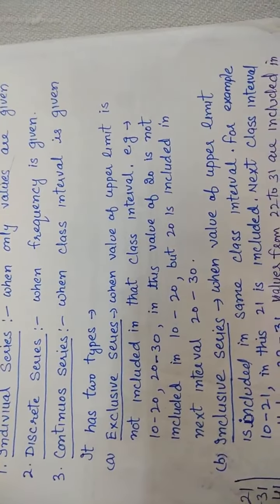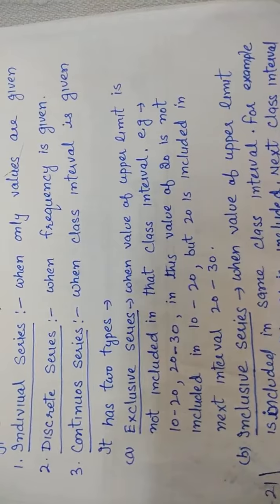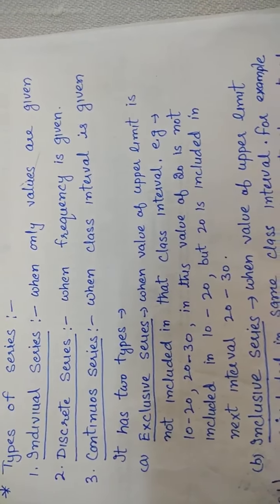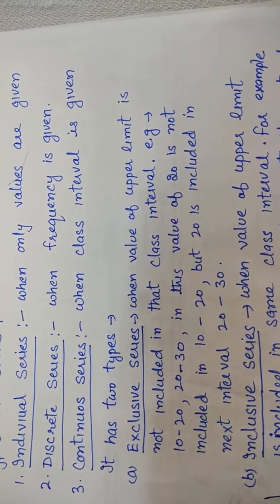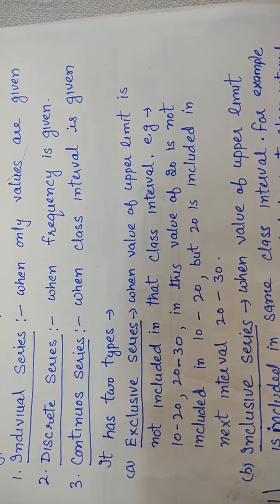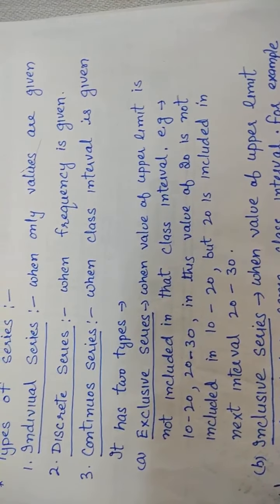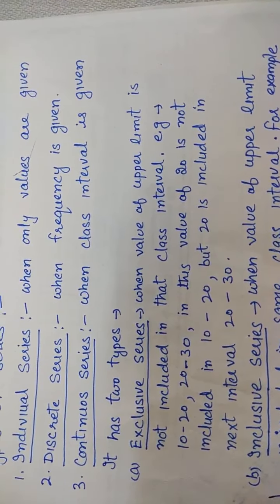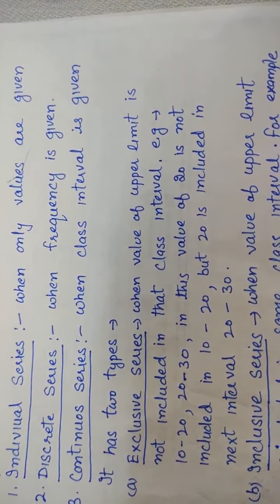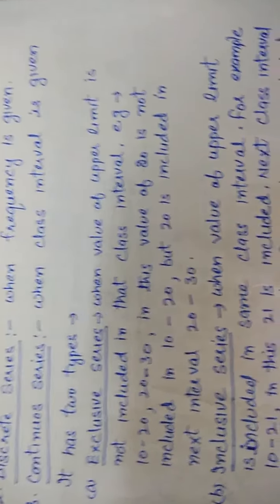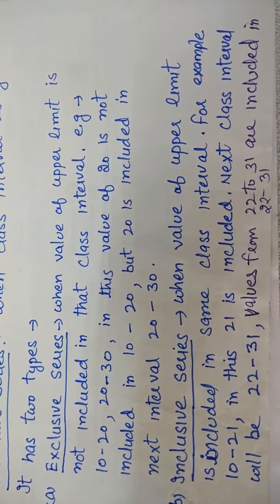It is mainly of two types, exclusive and inclusive. Commonly, exclusive series is given while calculating mean, median and mode. In an exclusive series, the value of the upper limit is not included in that class interval. For example, a continuous series is 10 to 20, 20 to 30. In this, the value 20 is not included in the 10 to 20 class, but 20 is included in the next interval, 20 to 30. In an inclusive series, the value of the upper limit is included in the same class.